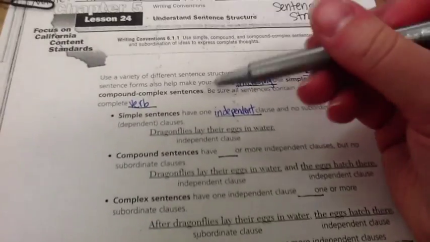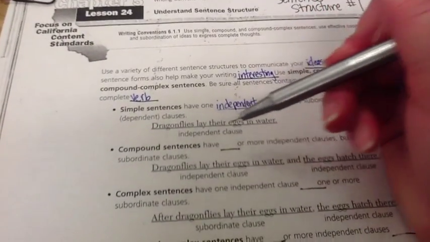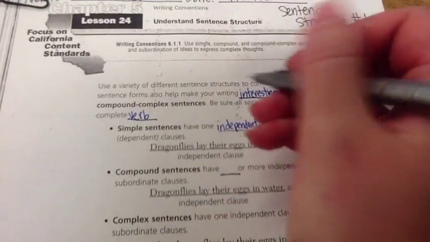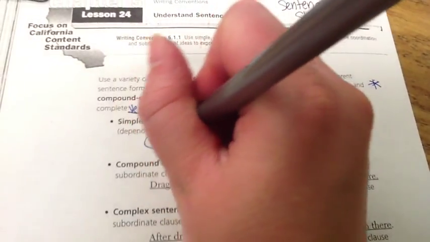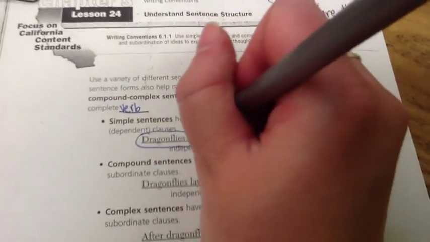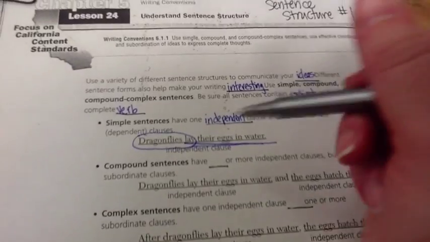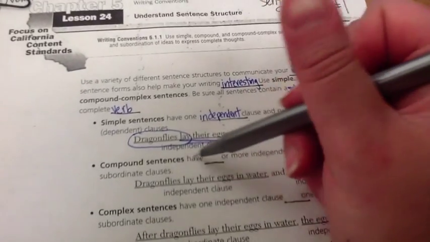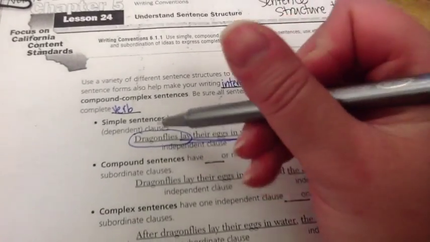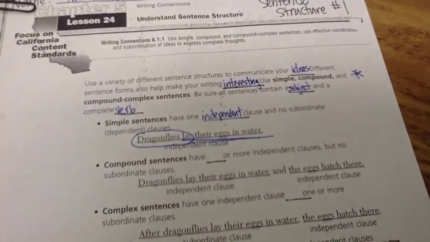Here's an example. Dragonflies lay their eggs in water. I see that my subject is the dragonflies and my verb is lay their eggs in water. There's only one subject and one verb that make up an independent clause, so this is a simple sentence.